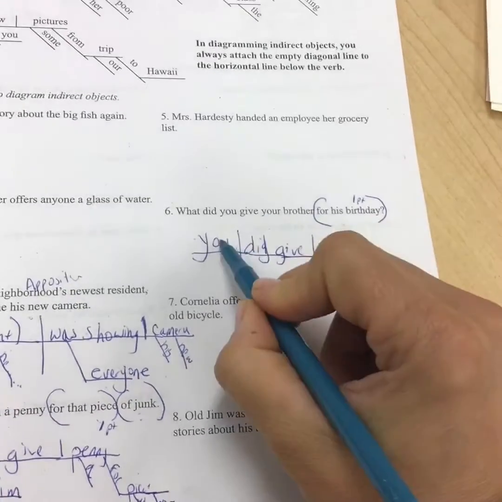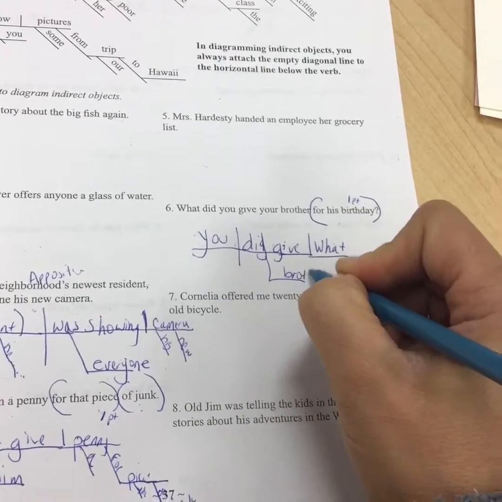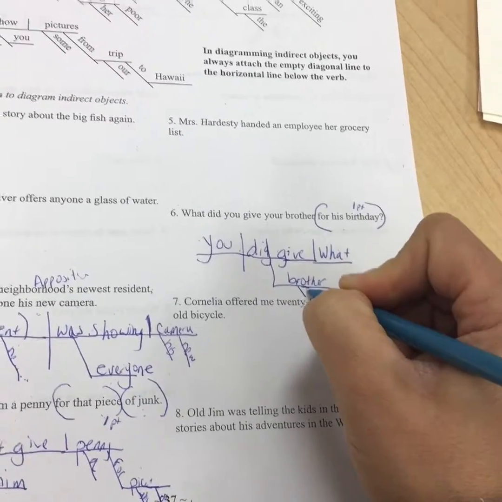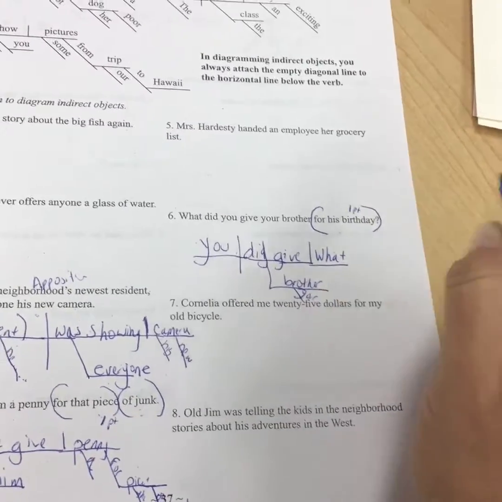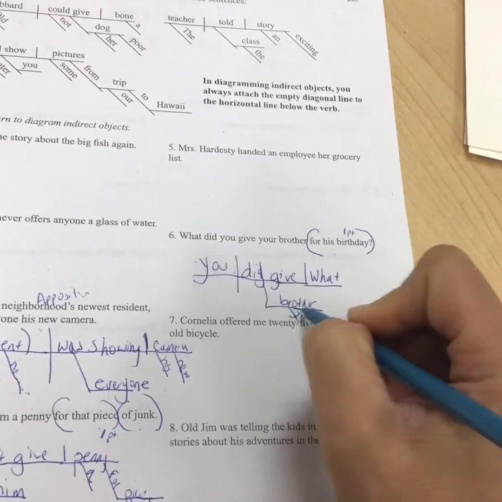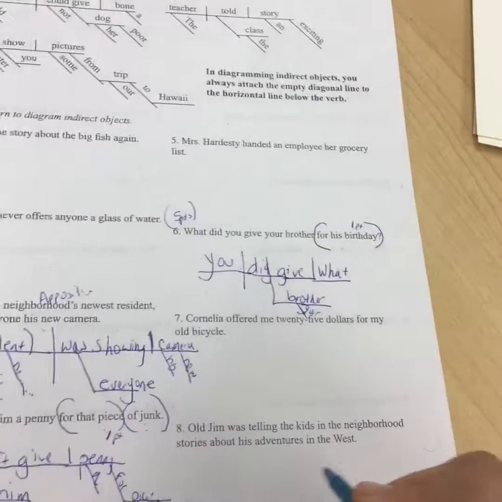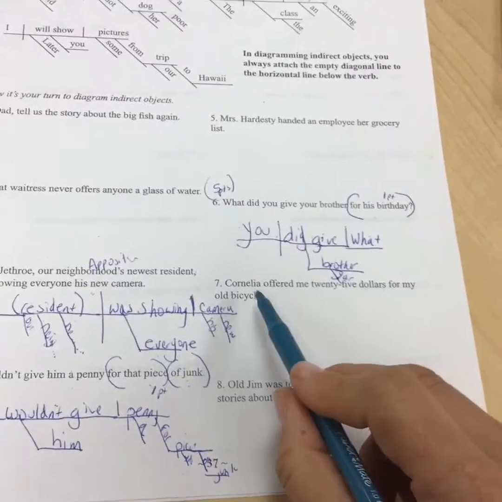So we have 1 point, 2 point, 3 point, 4 point. And then brother is your indirect object. To whom did you give? Brother. I know we have the word your, but again, you don't have to have that to have the points. So 5 points. Okay? Number 7.